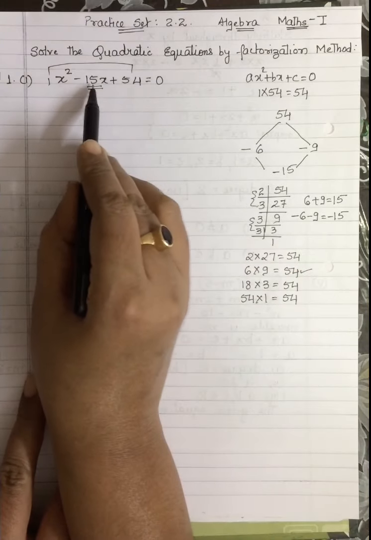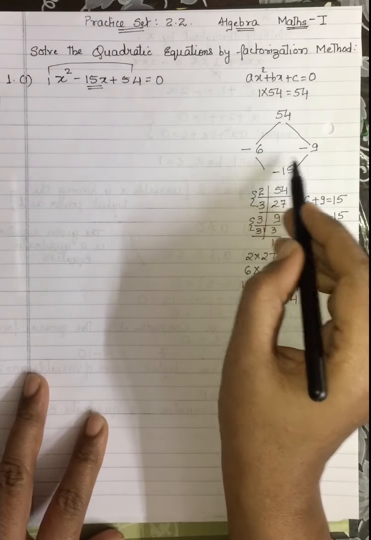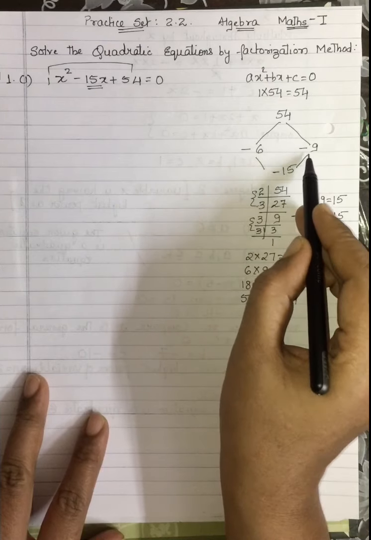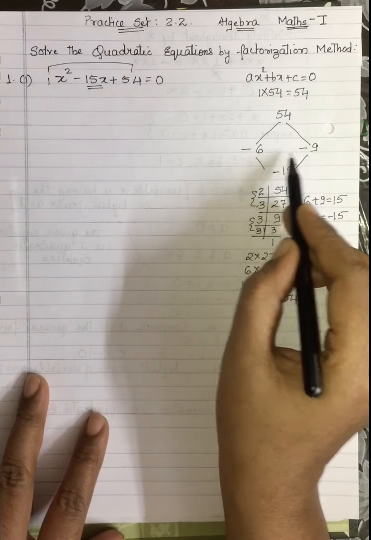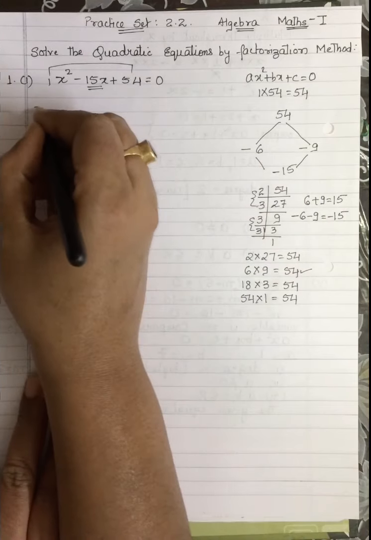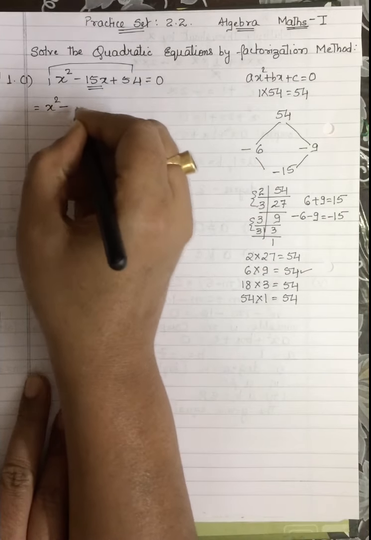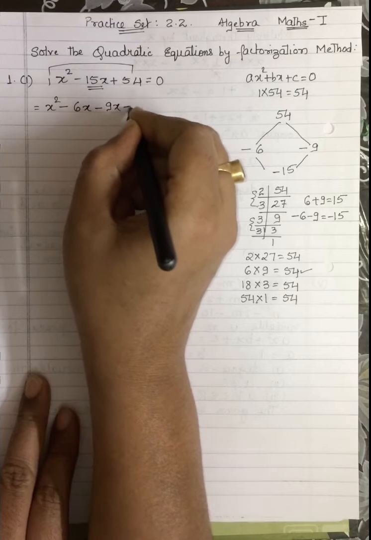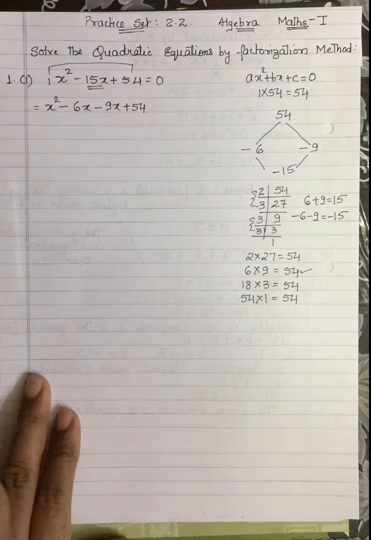So minus 15x is split into two terms, minus 6x and minus 9x. So x square minus 6x minus 9x plus 54.